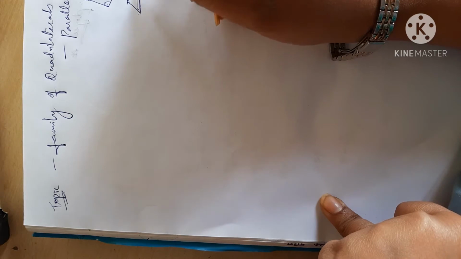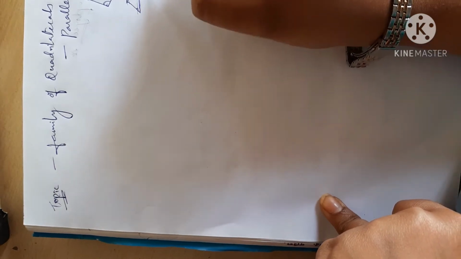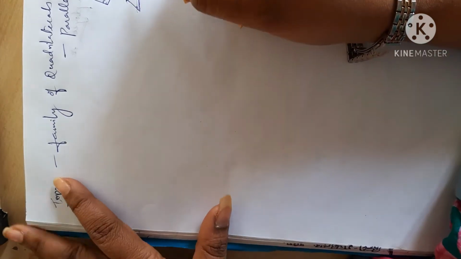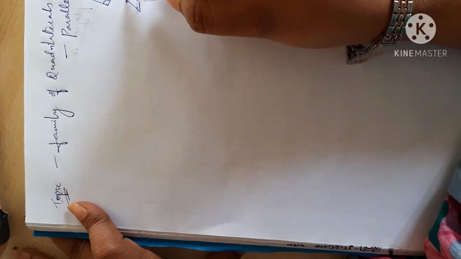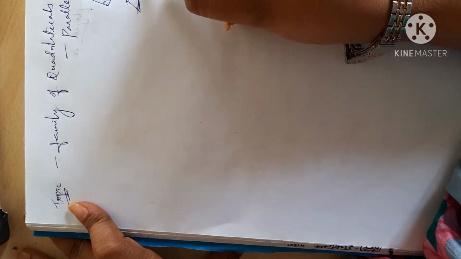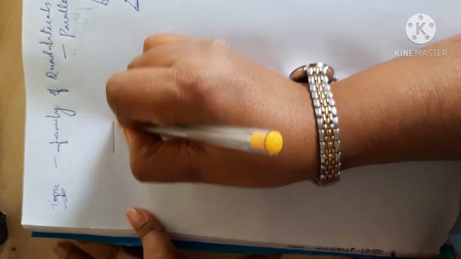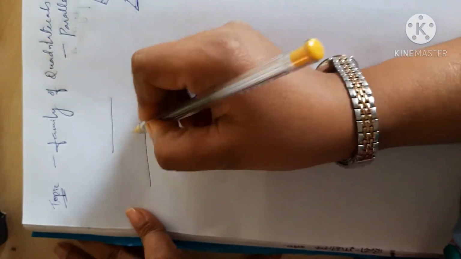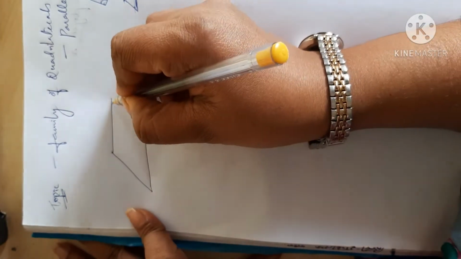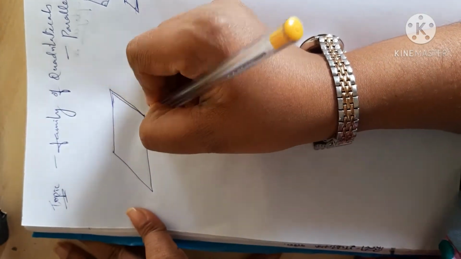Now, how does a trapezium turn into a parallelogram? Here, only one pair of opposite sides are parallel in a trapezium, whereas a parallelogram means, I am not drawing properly.